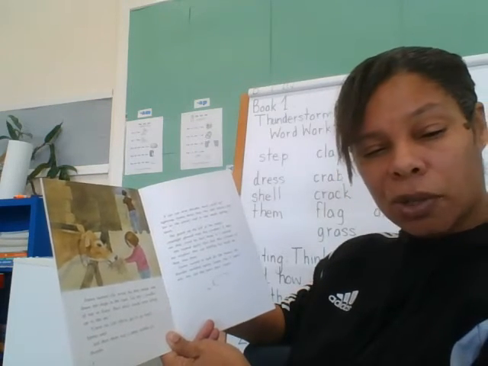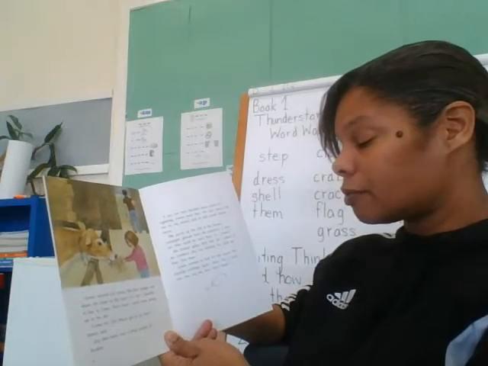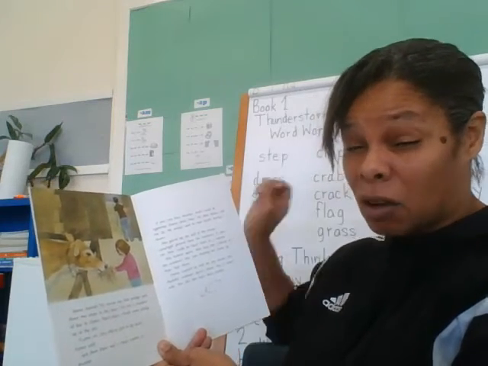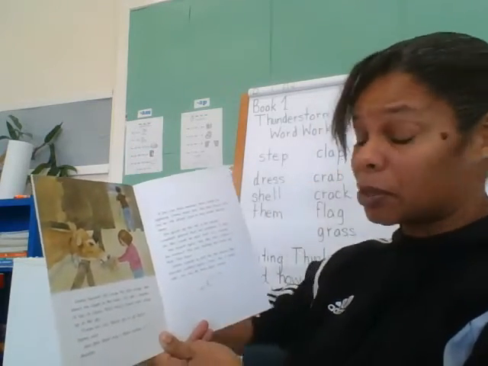What do you think that means, she wanted to bolt for the house? So think of like a bolt of lightning. It goes really, really fast, so she wanted to sprint to the house.